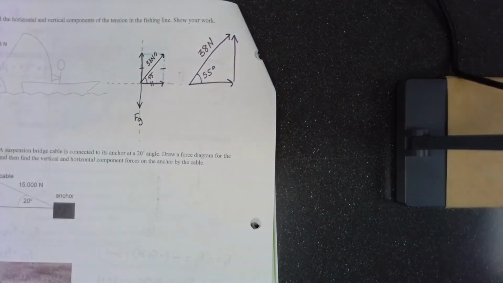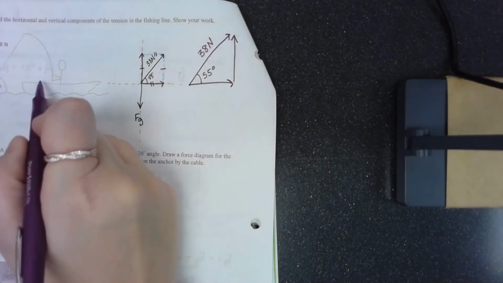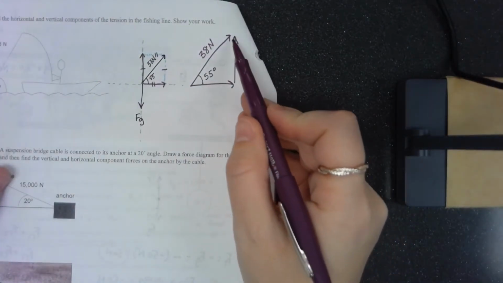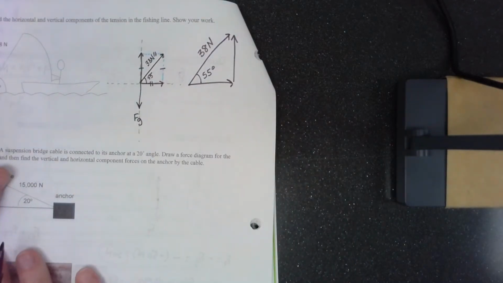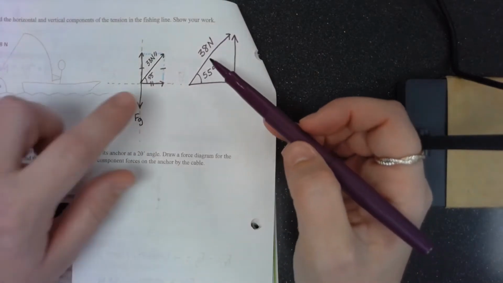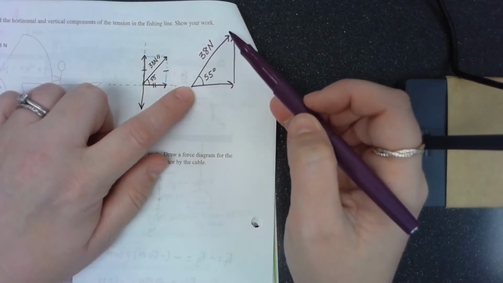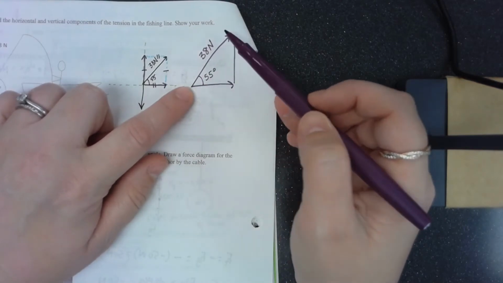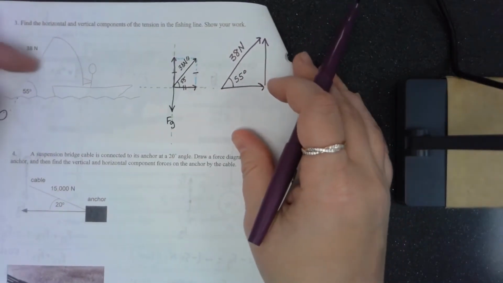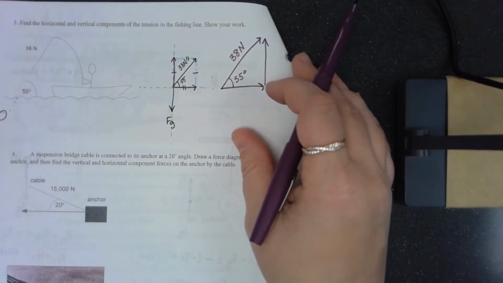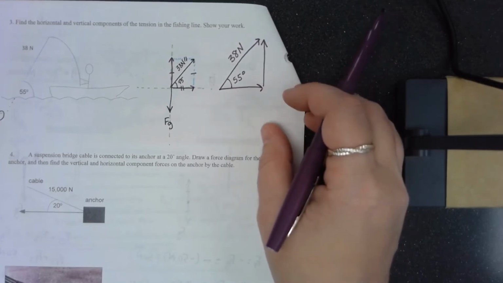All right, so there's my triangle. And just like our fisherman is pulling that string up and to the right, we have an up component and a component that's going to the right on our triangle down here. And then the sum of those two vectors is going to be the diagonal line that's going across. We've labeled 38 newtons here because that's what we're told in our problem, that diagonal pull on the fishing line is a 38 Newton force.